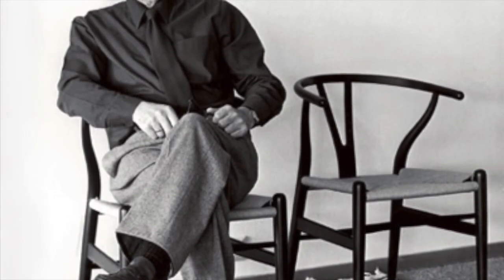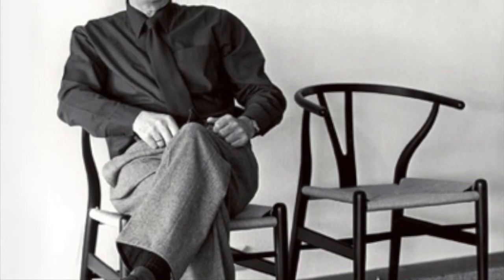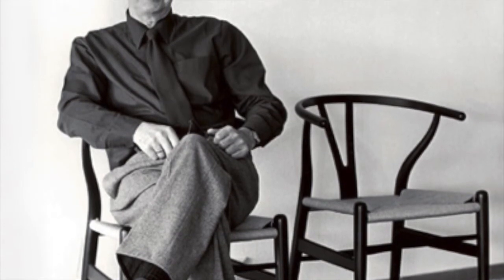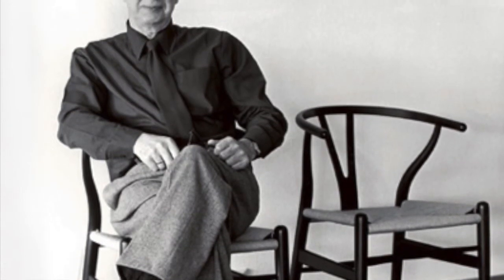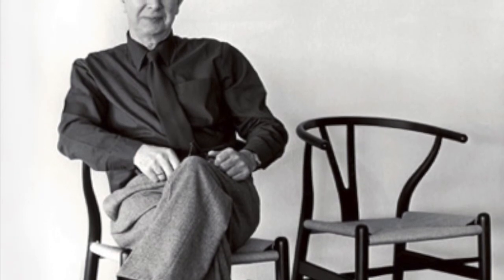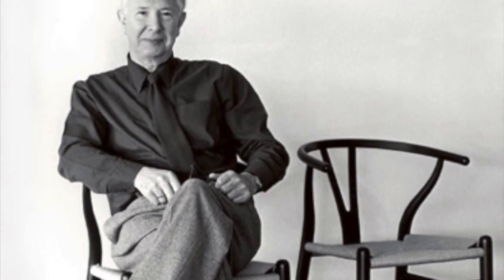Looking at his collective work, the theme of pulling from the past is clear even in Wegner's production process, use of materials, and forms of joinery. His utilization of pulling from the past to create something refined and new was repeated over and over again throughout his designs.